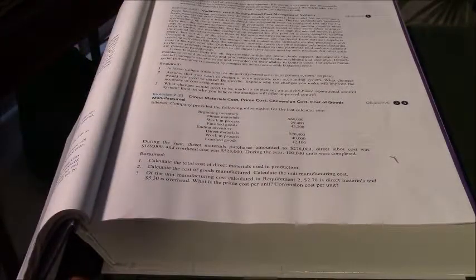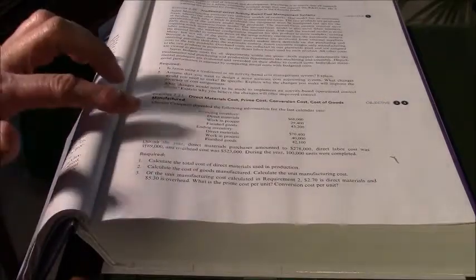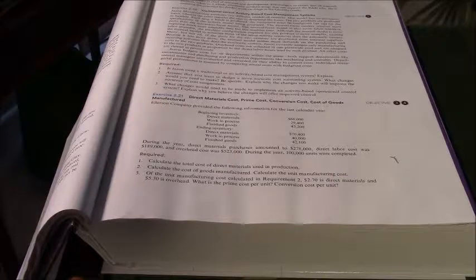So we've got a couple things going on here. Any one question on your exam would probably just have one of these. It would be something like, what is the conversion cost? Or what is the total production cost? You might have this information, but you would just probably pick out one thing. But we'll do all of it. So let's get started.